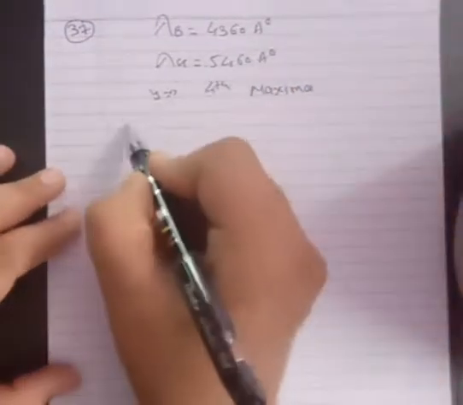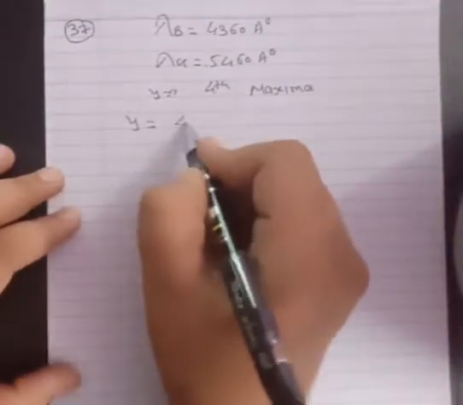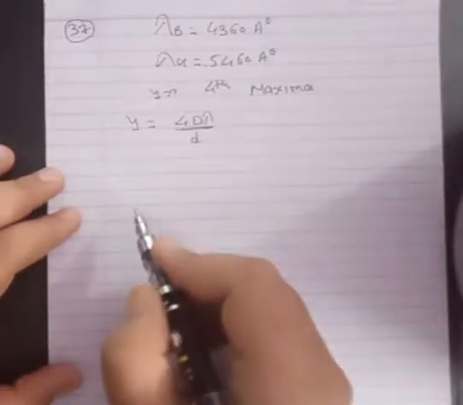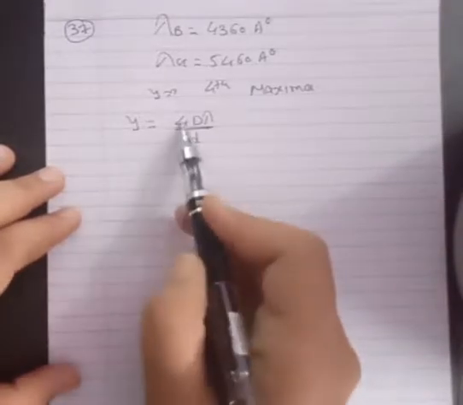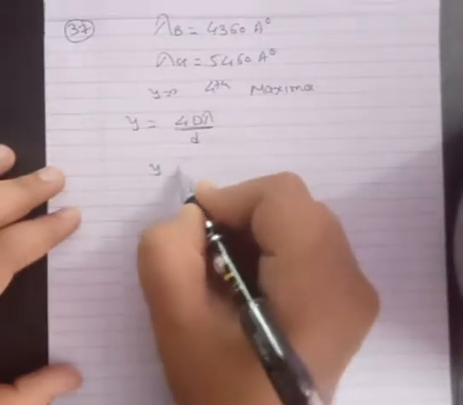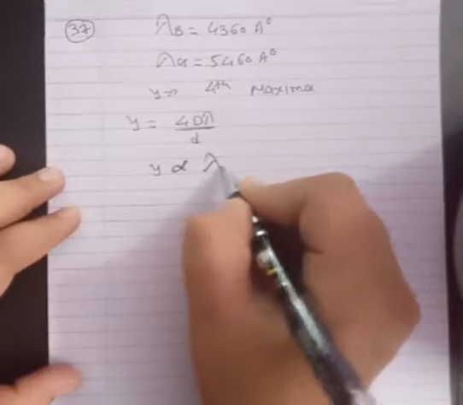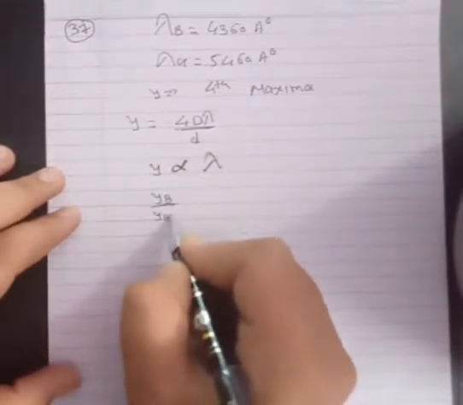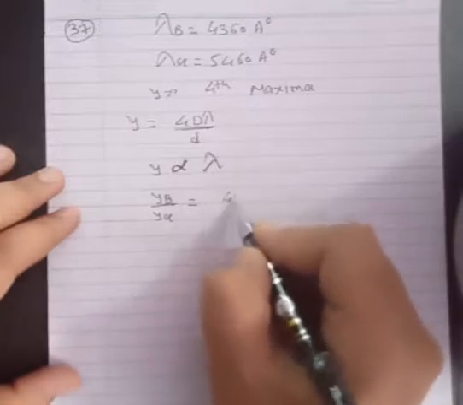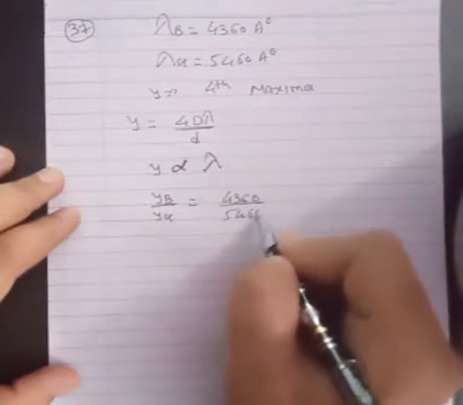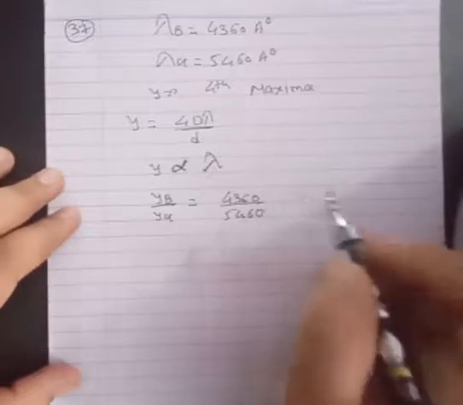The fourth maxima is given by 4D lambda divided by small d. D and small d will be constant, so we can write Y is directly proportional to lambda. So Yb upon Yg is equal to 4360 divided by 5460.